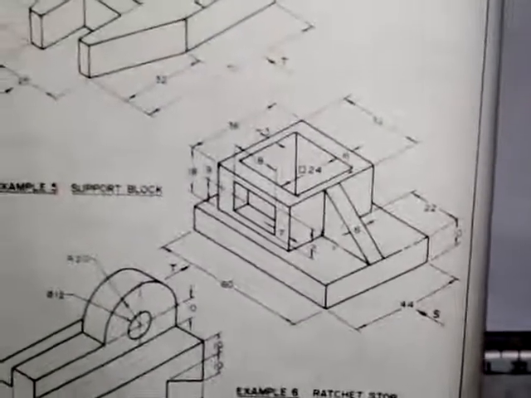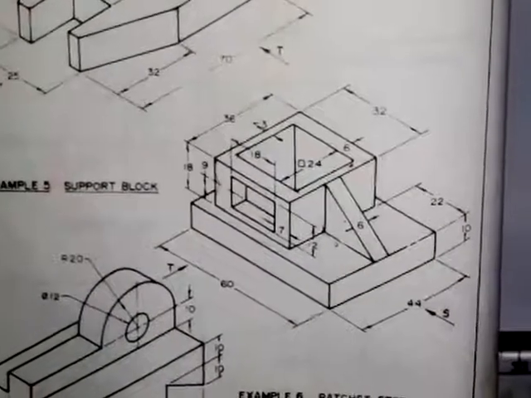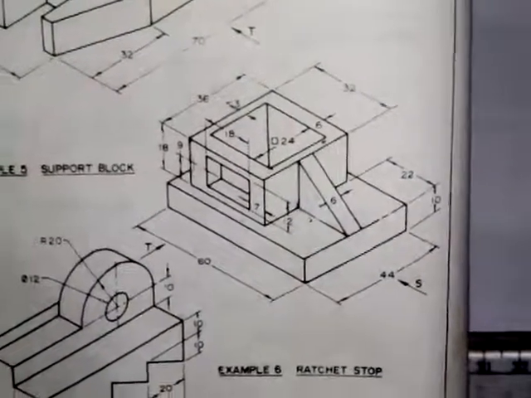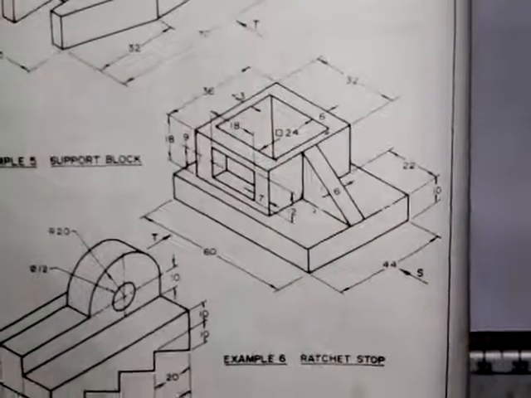This is Grace Tutor, and what I do here is solve technical drawing problems and also provide information that you can make use of to have a better performance in your technical drawing examinations.